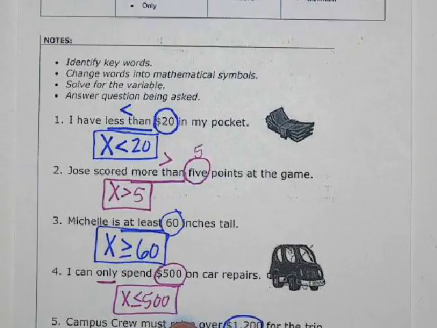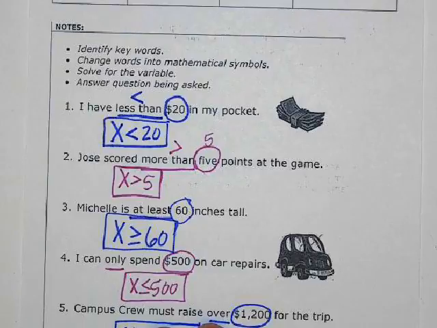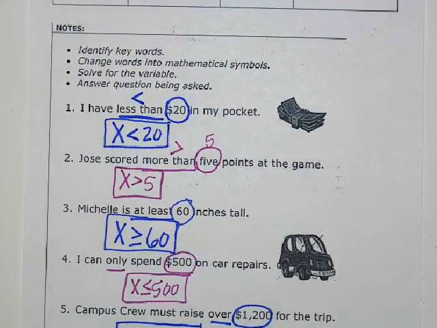Questions on the front? Okay, these are just kind of simple ones to get you used to what symbols you're looking for and the keywords that go with it. Okay, flip it over to the back.